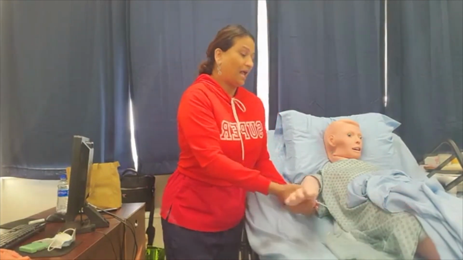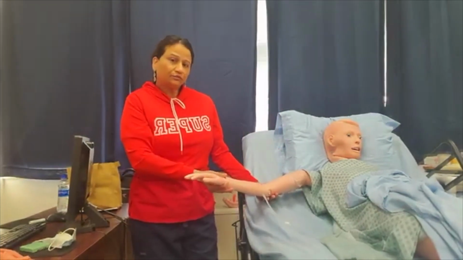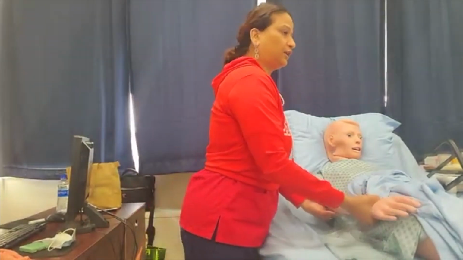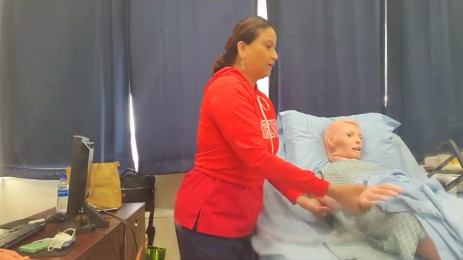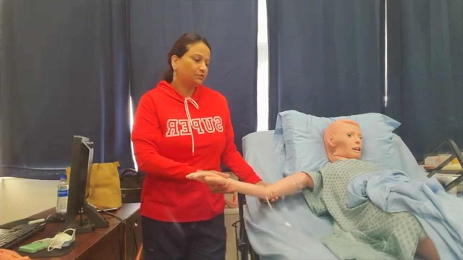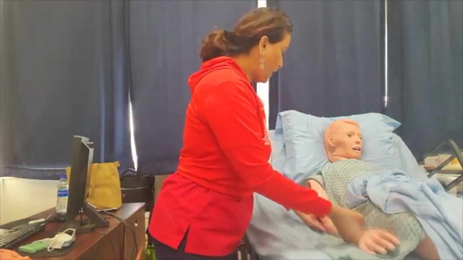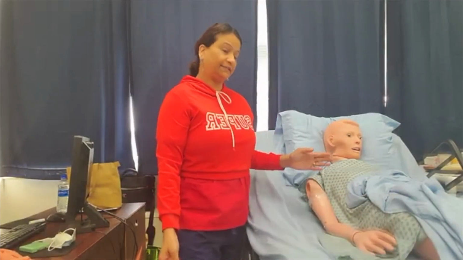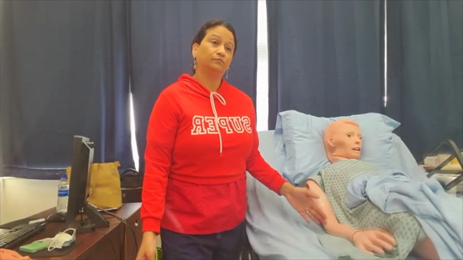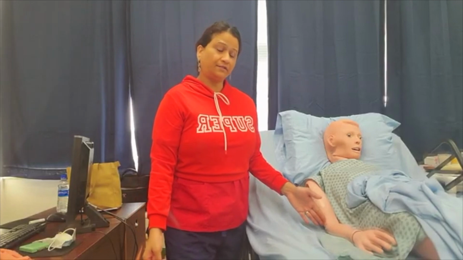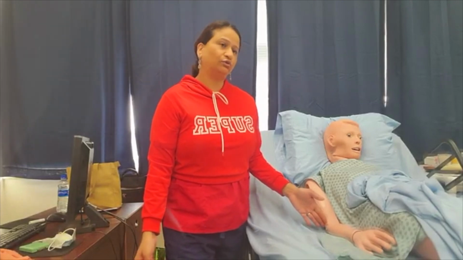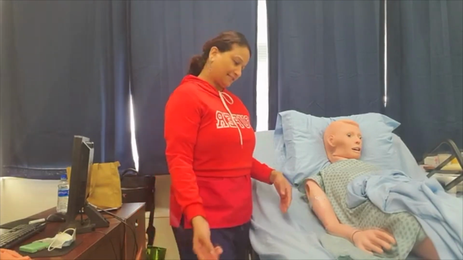No. Abduction. Adduction. 2. Abduction. Adduction. So I have done the shoulders and I did the elbow, right? So now I want to show you how to do flexion and extension.